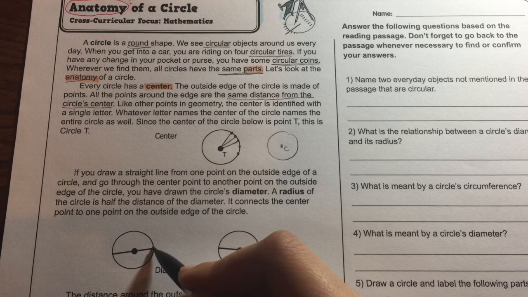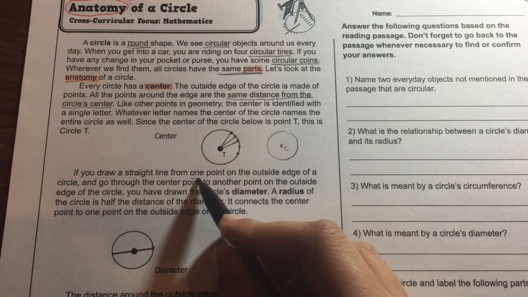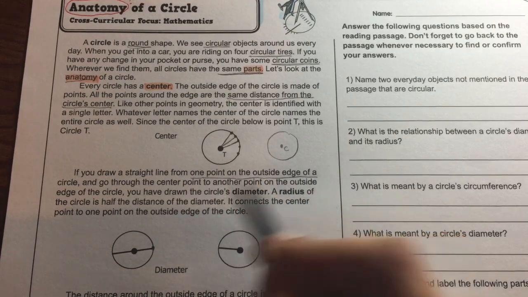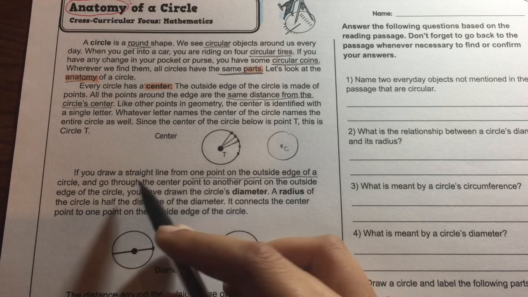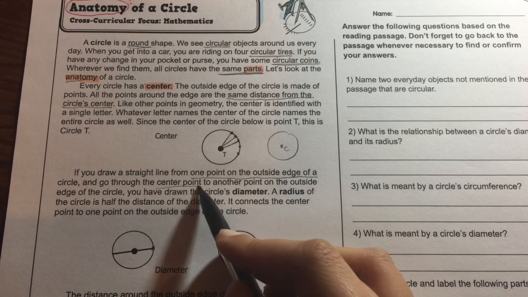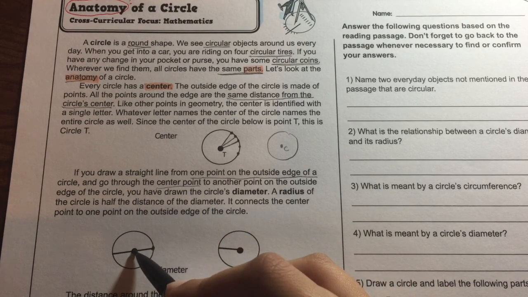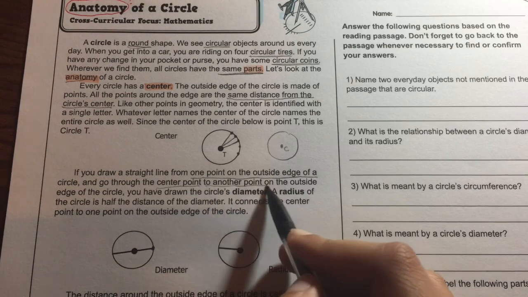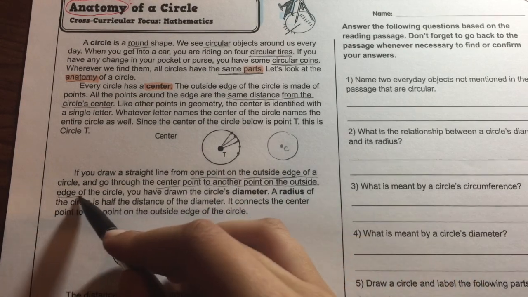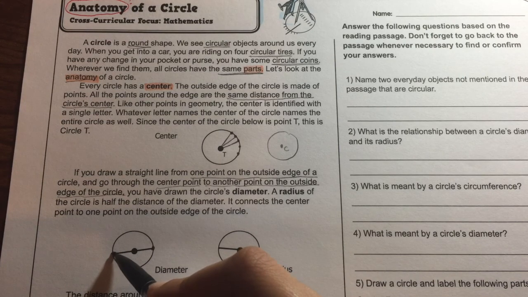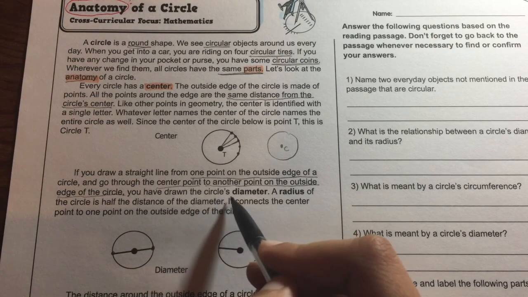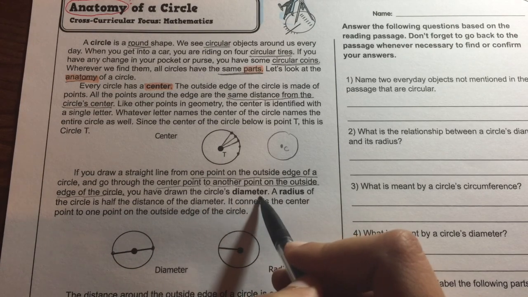If I draw one point on the outside edge of a circle here, go through the center point, this one, to another point on the outside edge of the circle, this one here, I have drawn the circle's diameter.